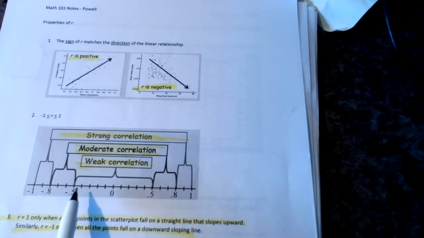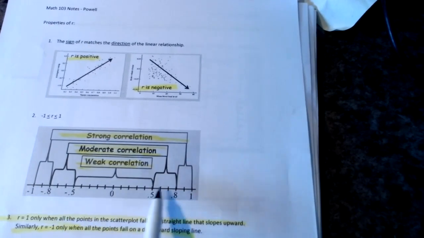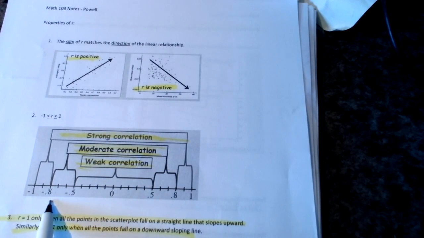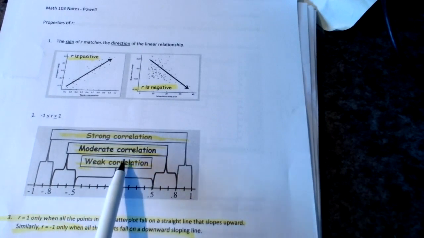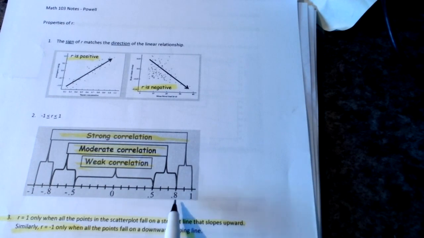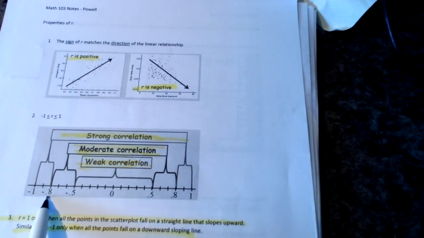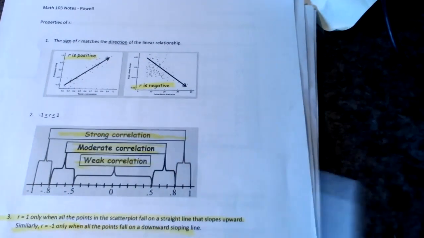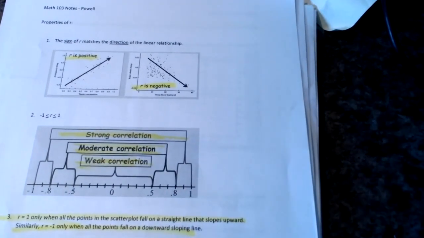If the R value is between 0.5 and 0.8, or minus 0.5 and minus 0.8, there is a correlation, a moderate correlation. But if your value of R is beyond 0.8, or 80% to 100%, or negative, because of the different type of slope, then you have a very strong correlation.